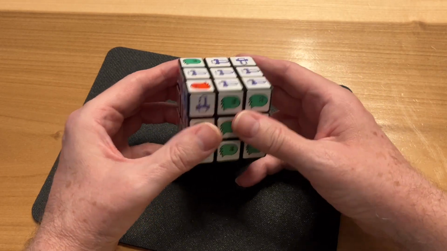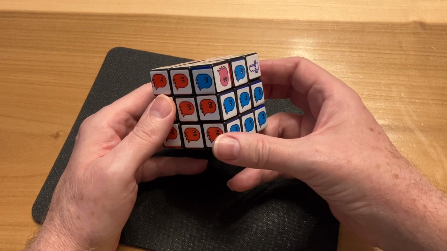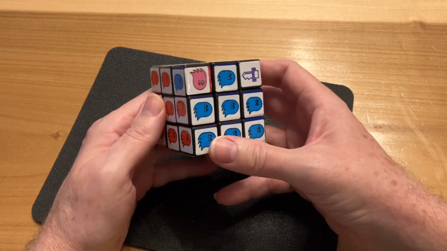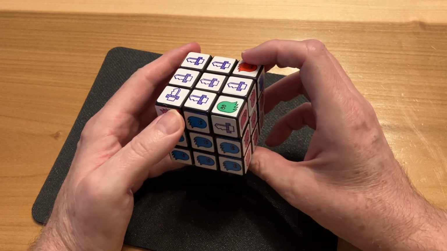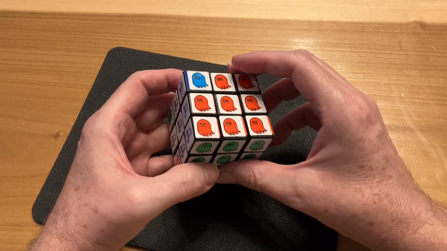Now, doing the permuting and the orienting of the corners is no different than a regular 3x3. In this case, there are none that are correctly permuted.